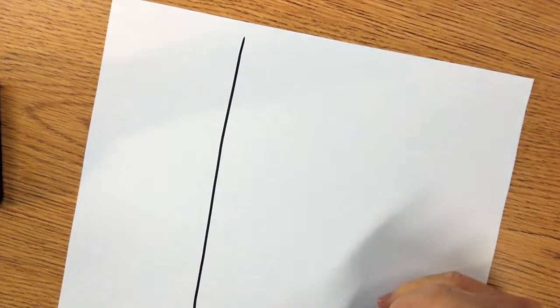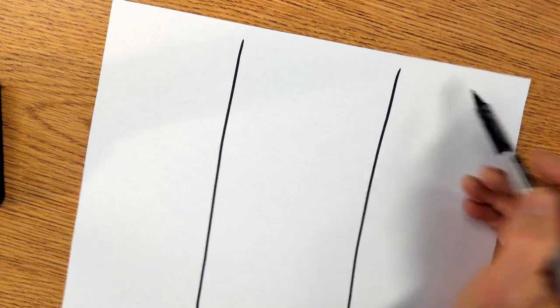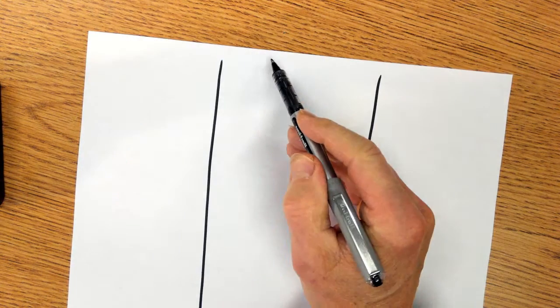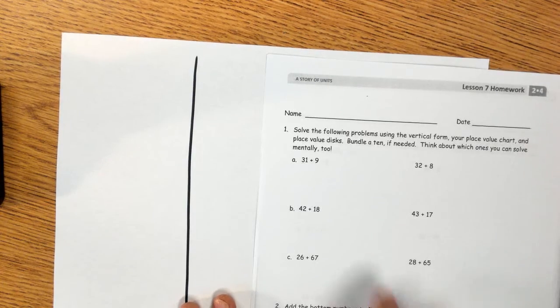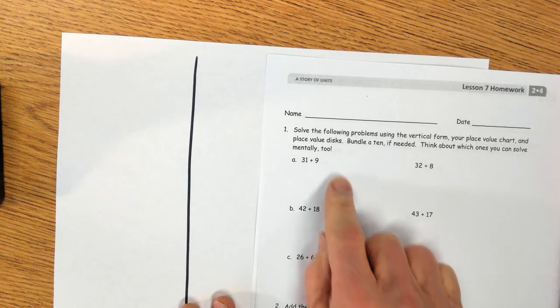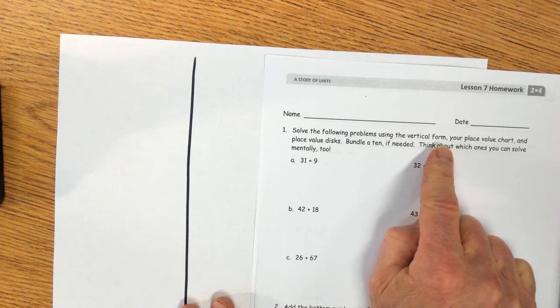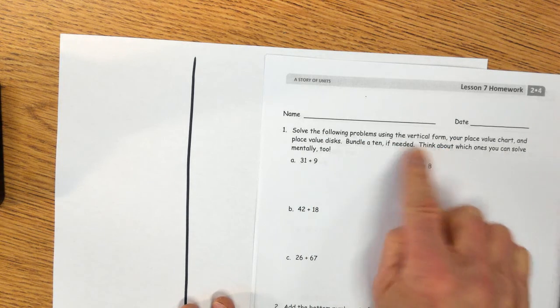So, blank piece of paper here, just to share with you that when we create a place value chart, it can really be this simple. And at this point in time in second grade, we don't even need to label ones, tens, or hundreds because we've become familiar with that type of placement. Okay, so let's do a problem. And this is going to be similar to the types of problems that you see in your book, where we're going to solve the following problems in vertical form using a place value chart and place value discs.